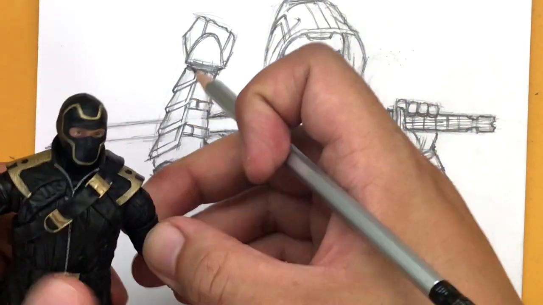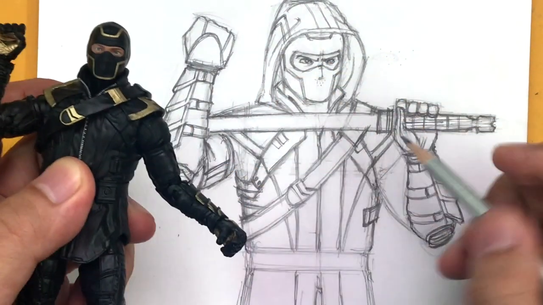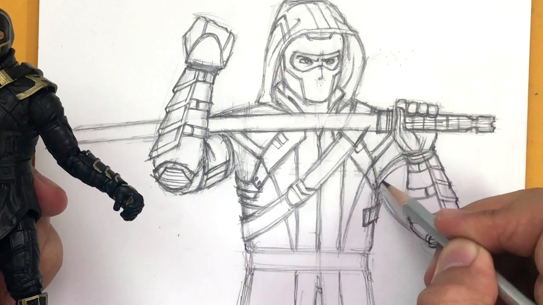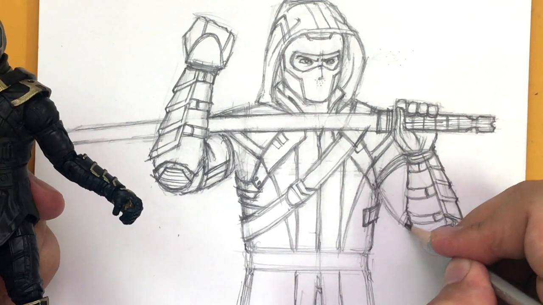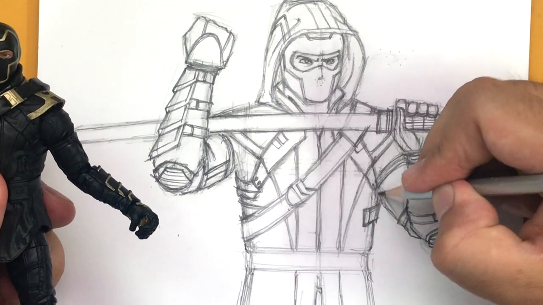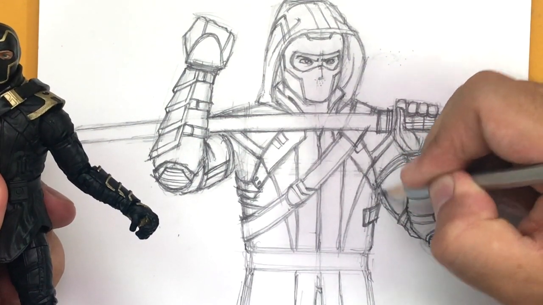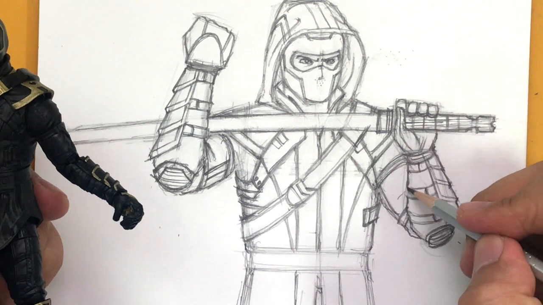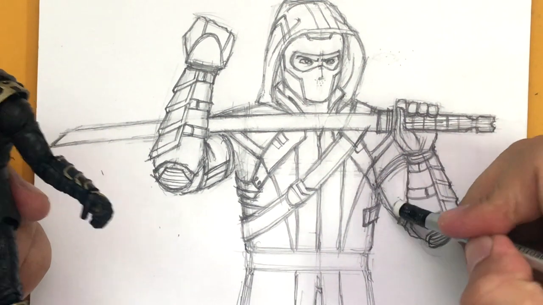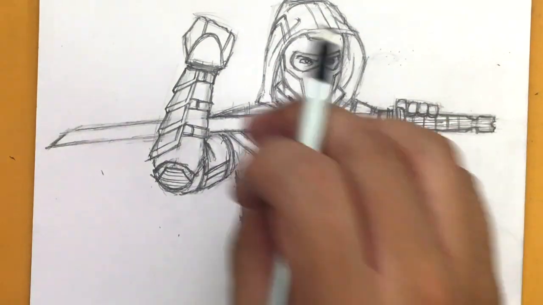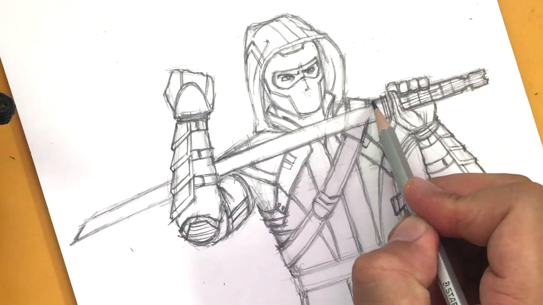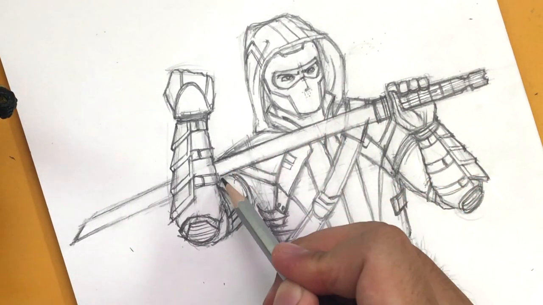And again, if you guys look, there's like some stuff here. There's like a strap at the top, a strap at the bottom. For the most part, let's just add some wrinkles and lines, a seam line going down the side like this. There you go. So now we're done here. Let's do the sword a little bit. I'm going to turn my paper a little bit because it's easier for the wrist.